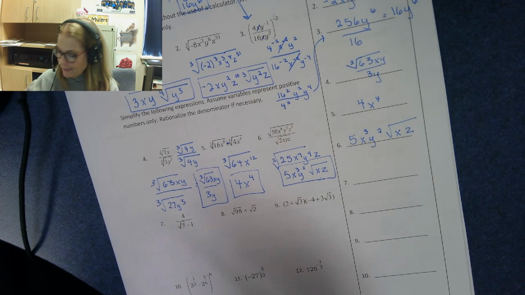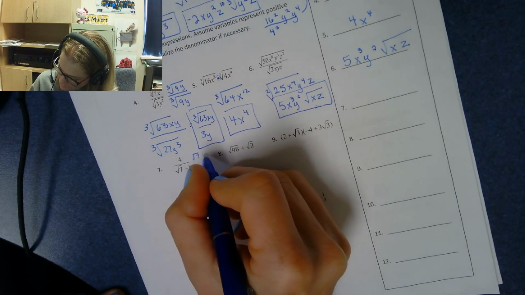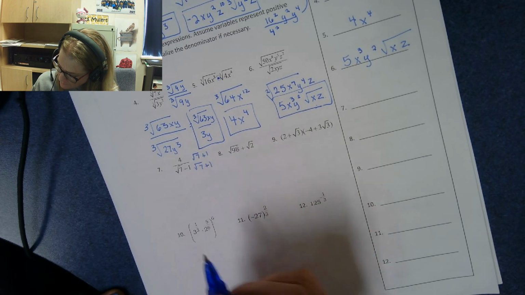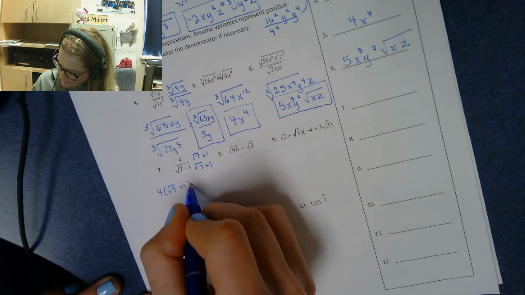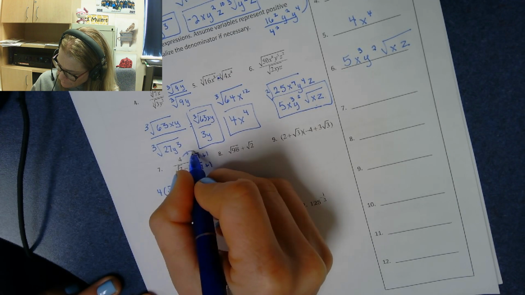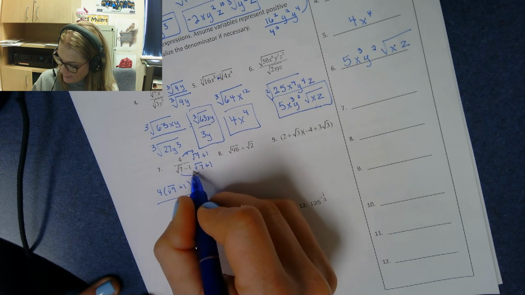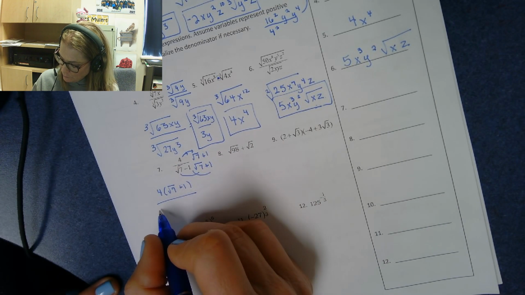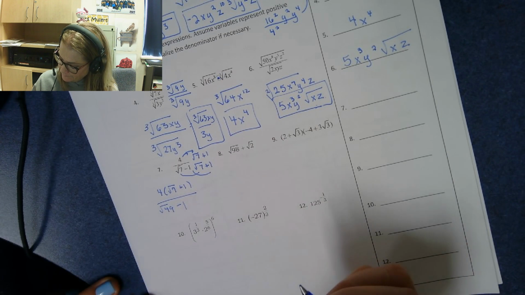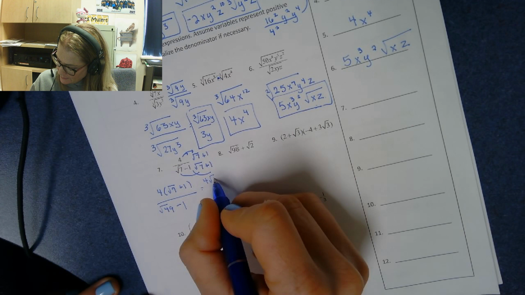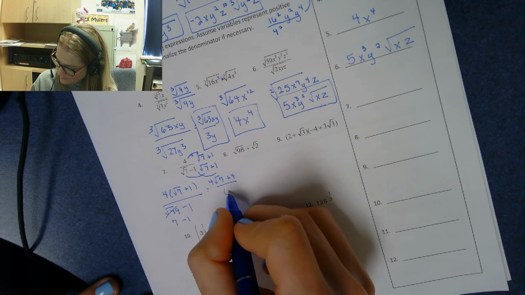All right, number 7, rationalize this denominator. So I'm going to multiply by the conjugate. Okay, so up top that'll be 4 times root 7 plus 1. That's going to be 4 times both of those. All right, and then on the bottom, since I'm using the conjugate, I can just F and L it. Root 7 times root 7 is root 49, which is just 7. And then negative 1 times positive 1 is minus 1. Okay, so this is 4 root 7 plus 4, and that's just 7 minus 1, which is 6.